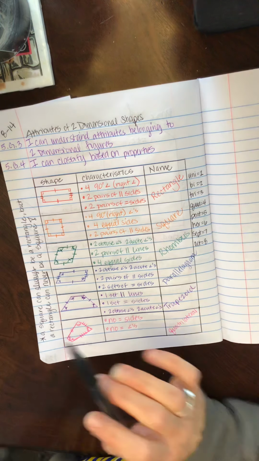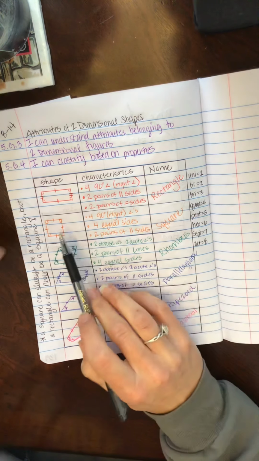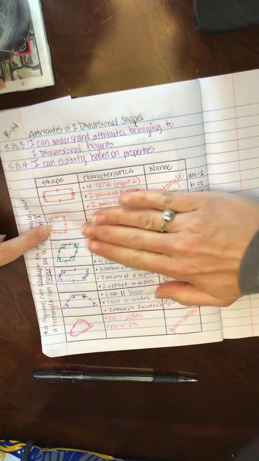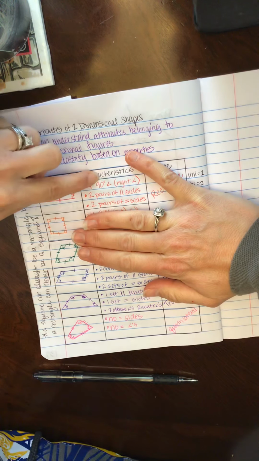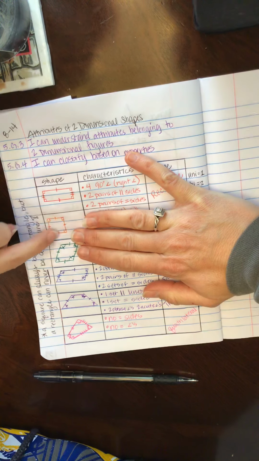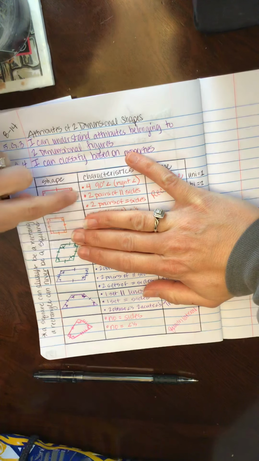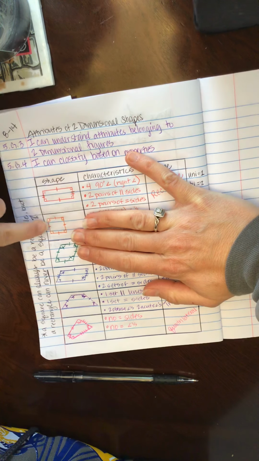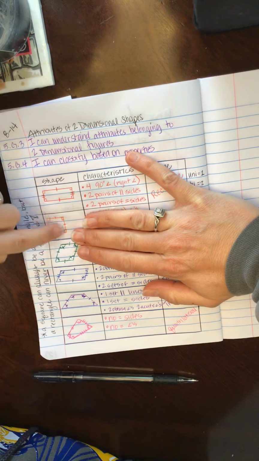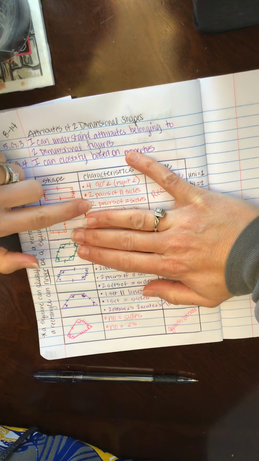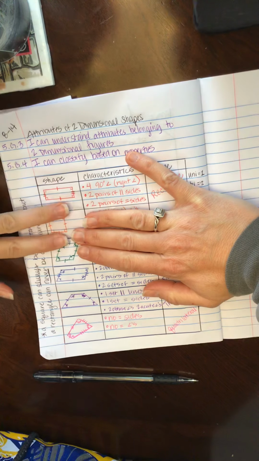Why is that? If we look back at our square, let's look at the attributes of what we call a rectangle. 4 90-degree angles. Do we have 4 90-degree angles in the square? 1, 2, 3, 4. Yes, we do. Second attribute, 2 pairs of parallel sides. Do I have 2 pairs of parallel sides here? 1, 2. Yes.